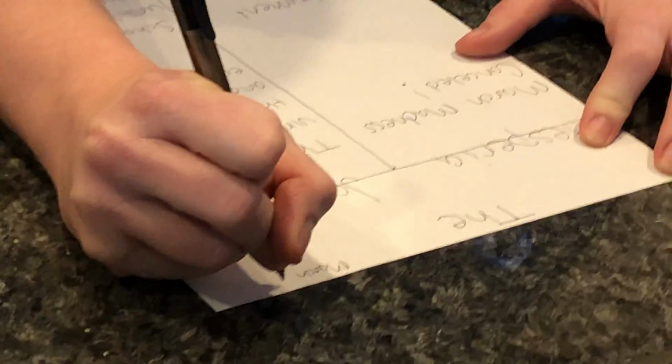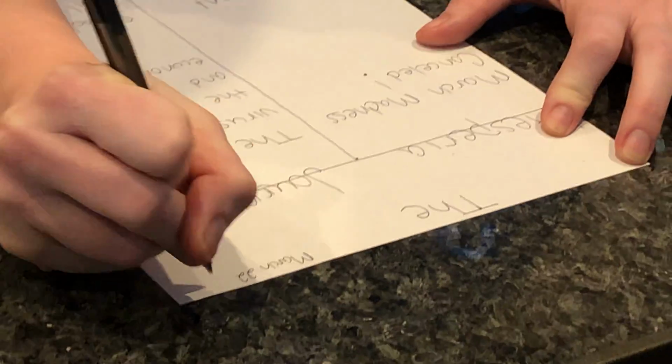We got to write the date. Every newspaper has a date. So today is, we're going to put it up in the upper right-hand corner, March 22nd, 2020. Gotta have the date on our newspaper.